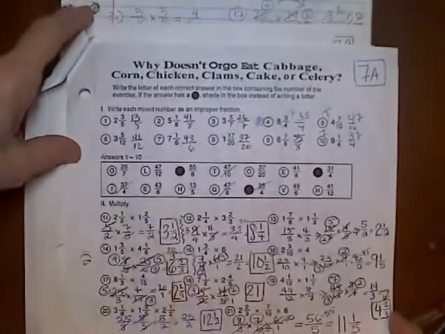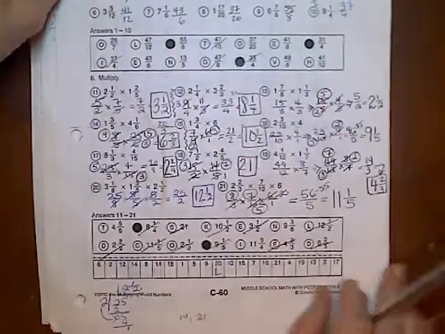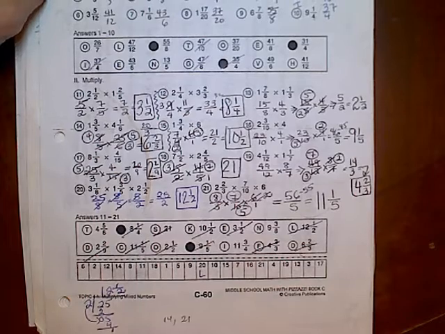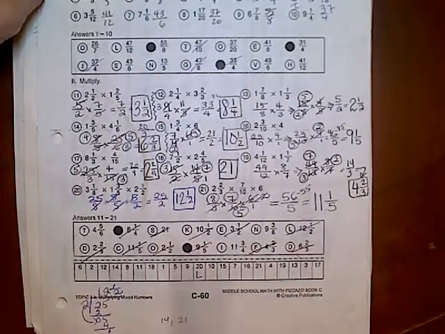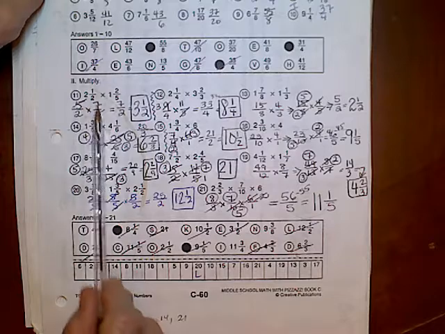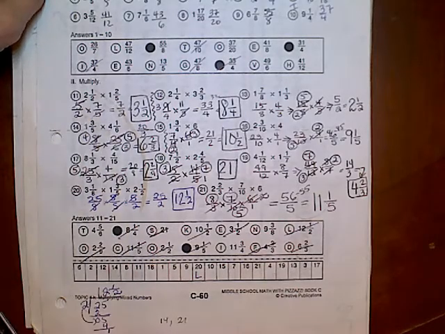The next one is 7A and B. Could be 7 too. But we had done this one, the orgo. And again, if you need to pause this, I think I had already showed this, but you can go back and look how I did those problems. This is the one where we're adding on the check plus. So that step must be shown first.